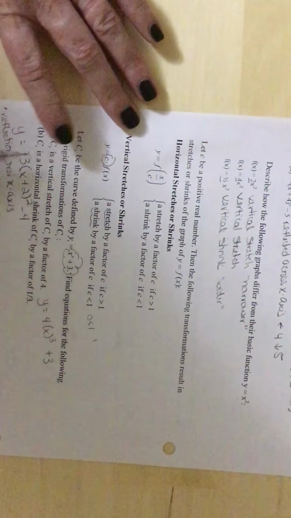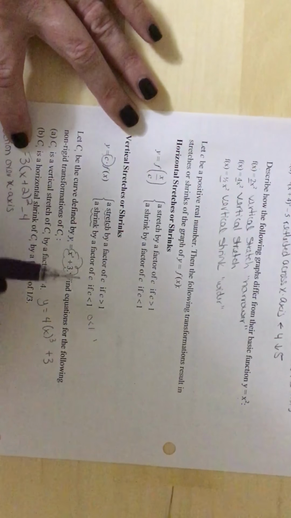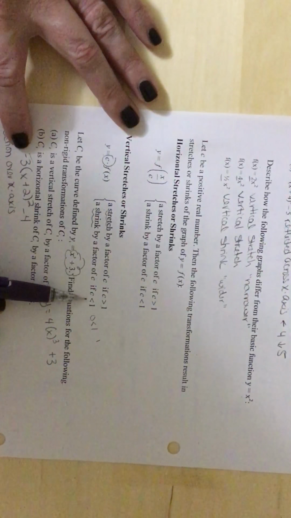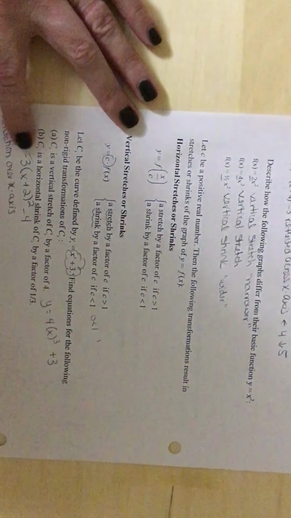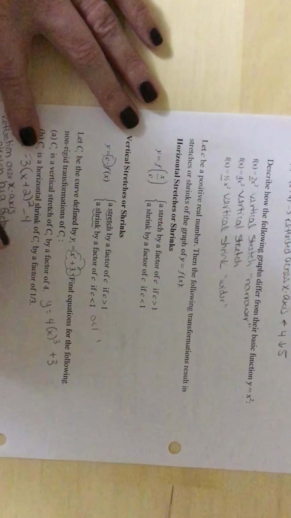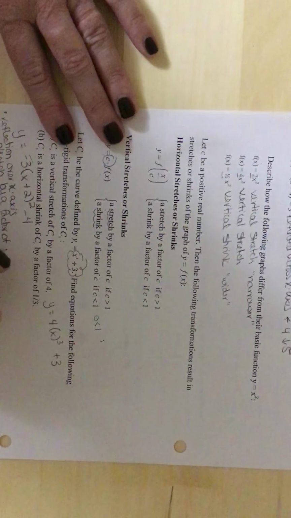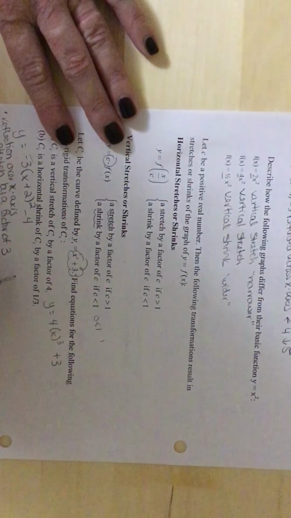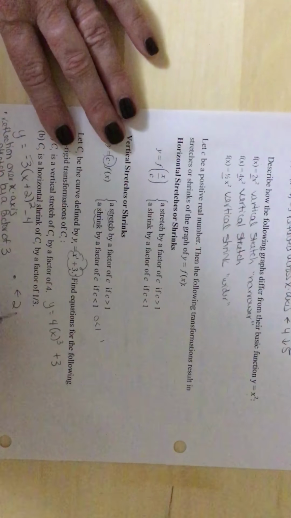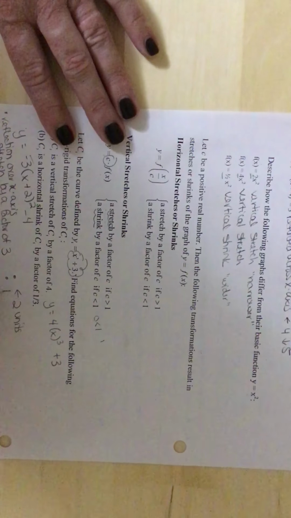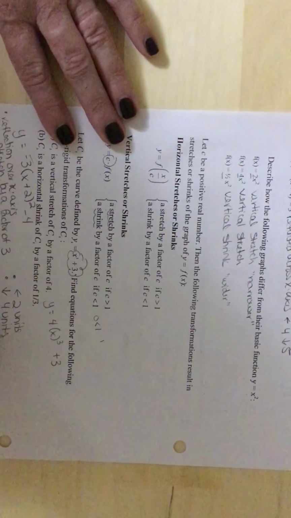And then once that's completed, I can look at that 3 as actually a stretch because c is greater than 1. The negative represents the reflection, not negative 3, which would be less than 1 and therefore a shrink. This is actually a vertical stretch by a factor of 3, and the reflection is just out in front. Then my next transformation would be a movement of left 2 units and a movement down of 4 units.